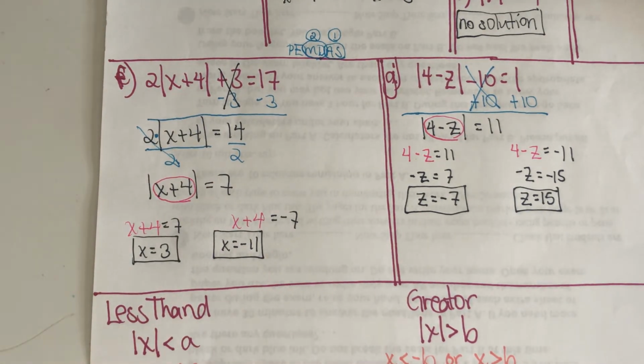Sounds like somebody's sawing down a tree. I hope that's not distracting.